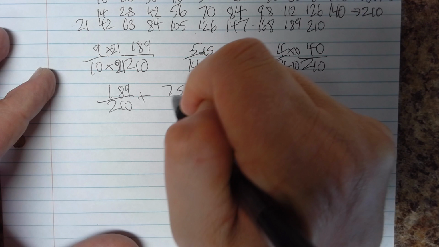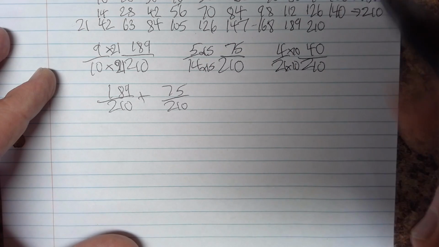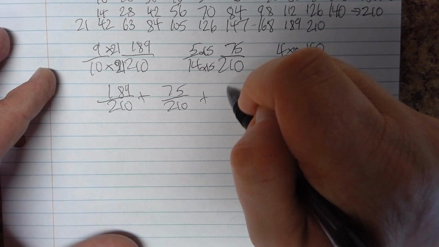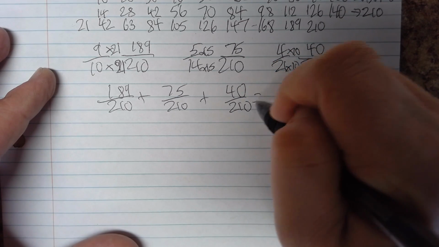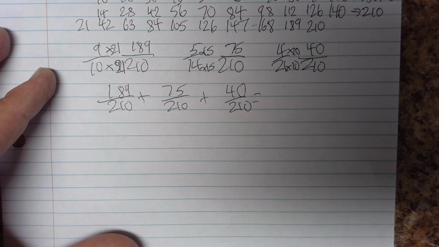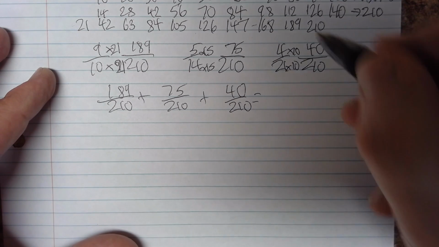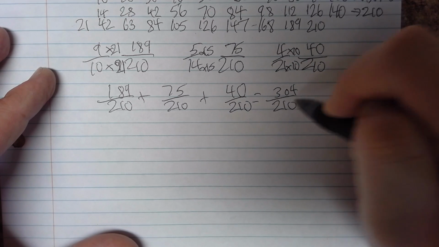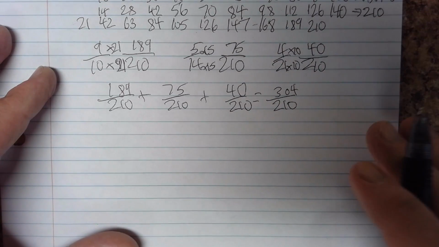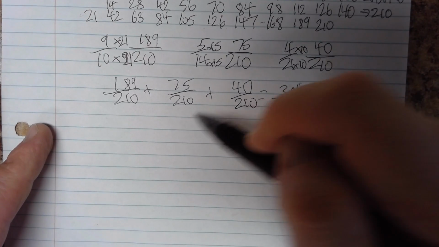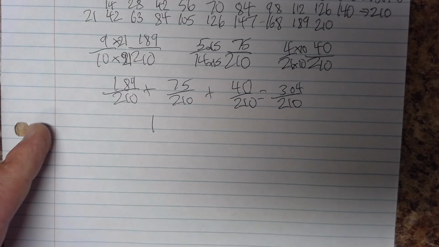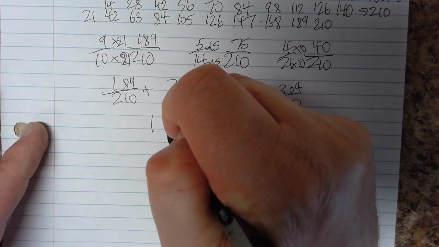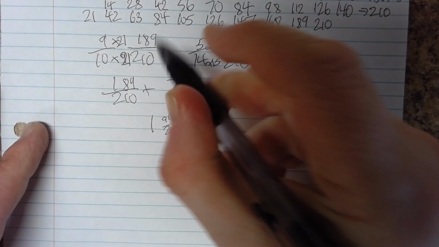189 over 210. 75 over 210. And 40 over 210. 189 add 75 add 40 is 304 over 210. Obviously I can pull a whole number out of here. So this is going to be 1. What's 304 take away 210? 94. 1 and 94 over 210.